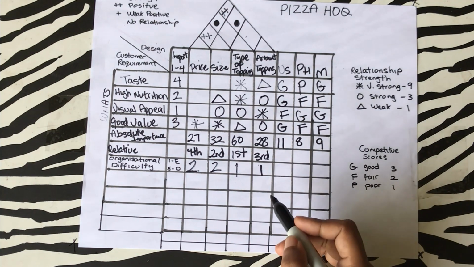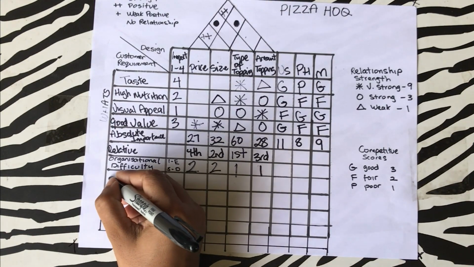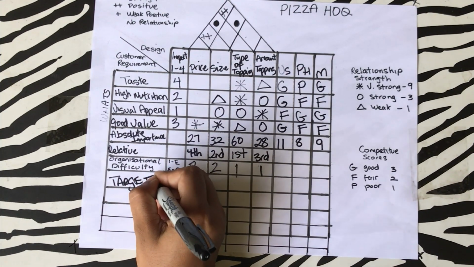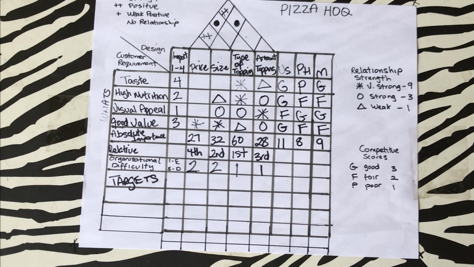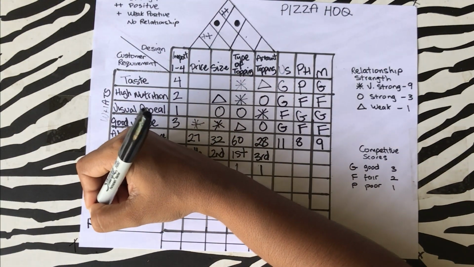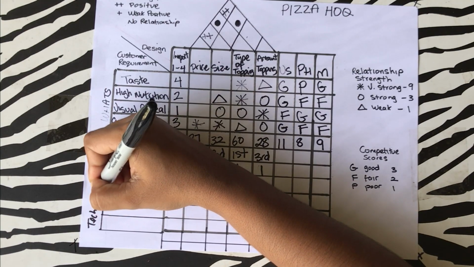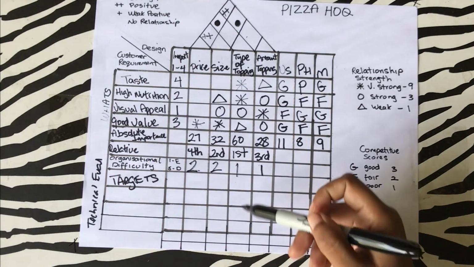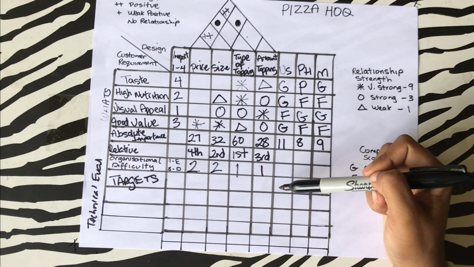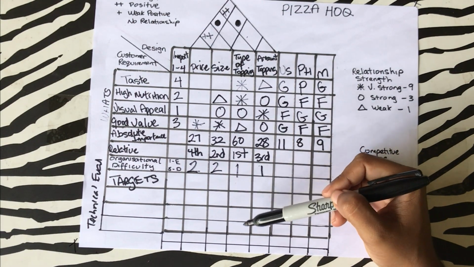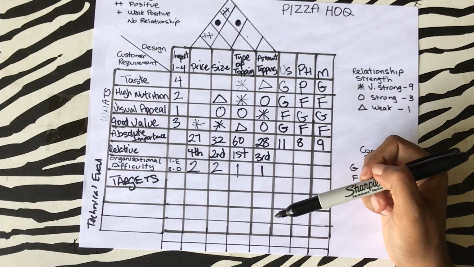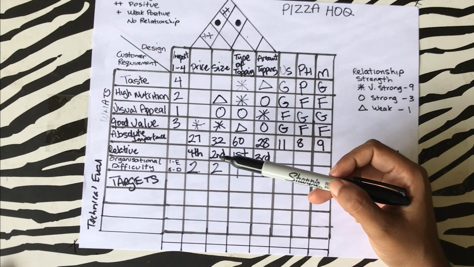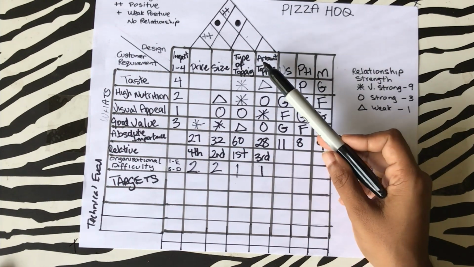The next thing that we have to do now is record our targets. So I'm going to put targets here, and the targets is basically, we're going to do a technical evaluation of the ability of our company to reach those targets, matched against that of the competitors as well. So we need to set the targets first. The targets are based on the design requirements.